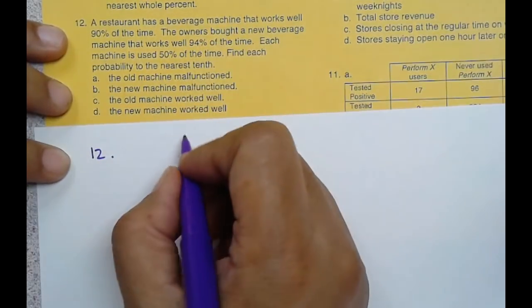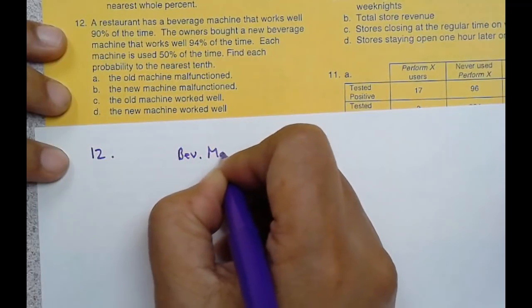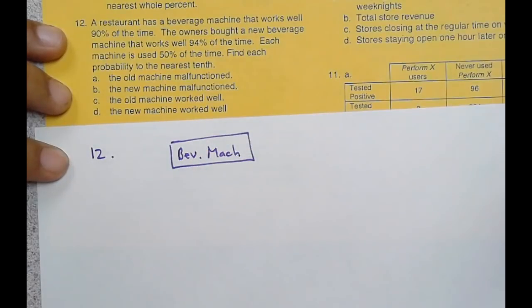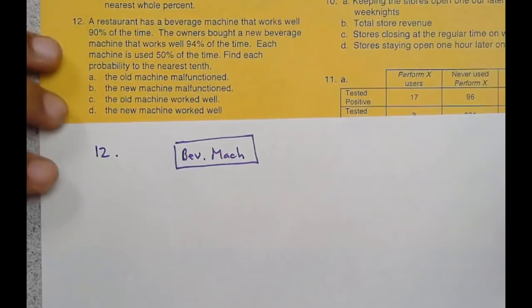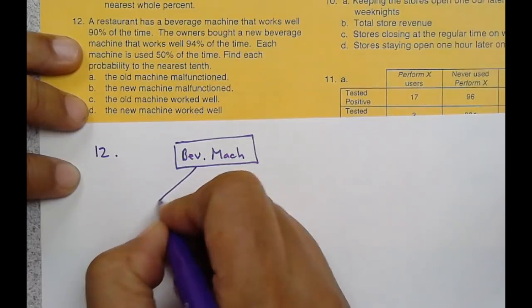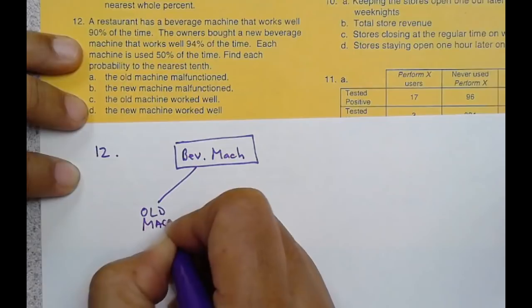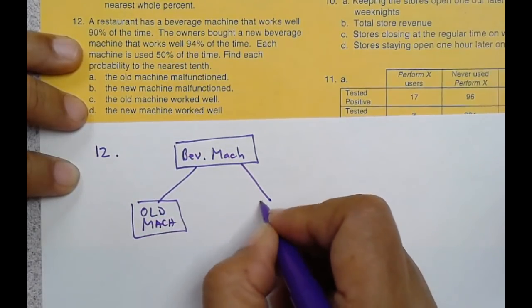So let's go ahead and make a little diagram to represent this. So we have a beverage machine, kind of think of that as the top. And from there, we have the old machine and the new machine.